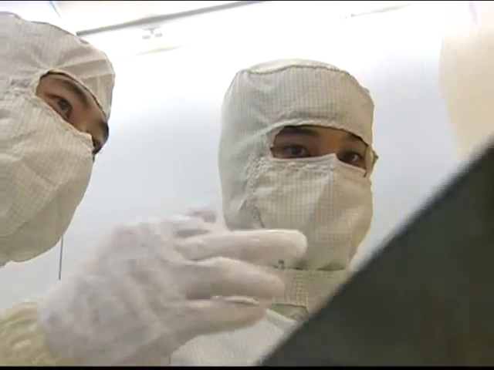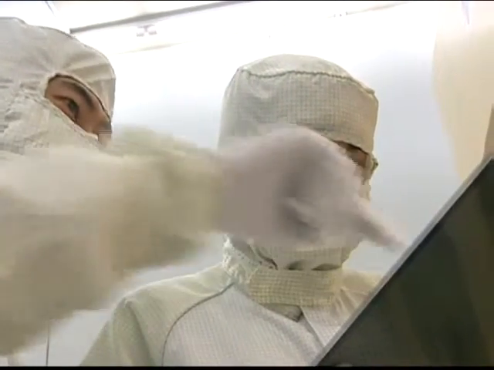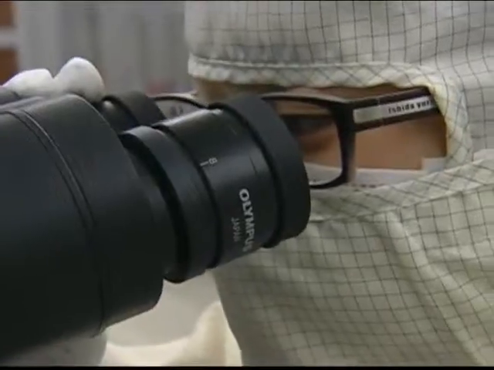LG Display recently announced that it has developed an LCD display panel that refreshes 480 times every second. But what does this mean?